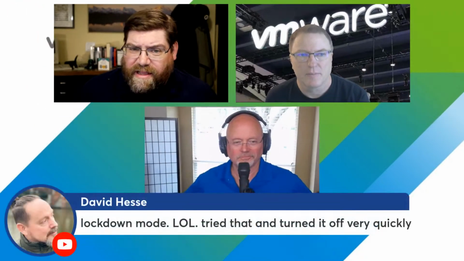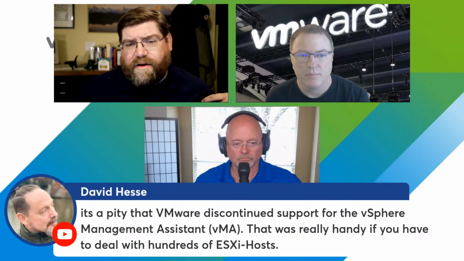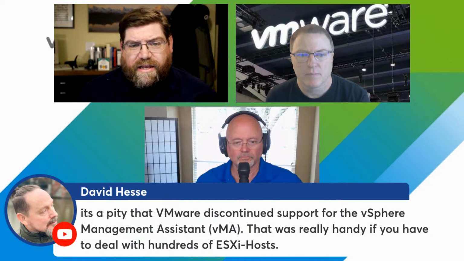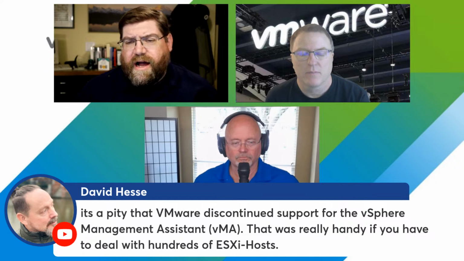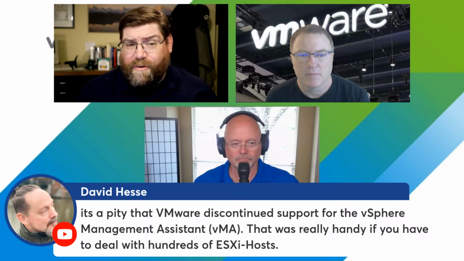David is commenting that lockdown mode turned it off very quickly, and he elaborated that it depends on how often you need to log into the host directly for troubleshooting. That's true, but you can also script this stuff, so you can script the enablement and disablement of these sorts of things. He's also longing for the vSphere Management Assistant. That was really handy if you have to deal with hundreds of hosts. With PowerCLI or PowerShell, a for loop or a foreach loop, PowerCLI is a really powerful thing as well. I'm using the word power a lot.